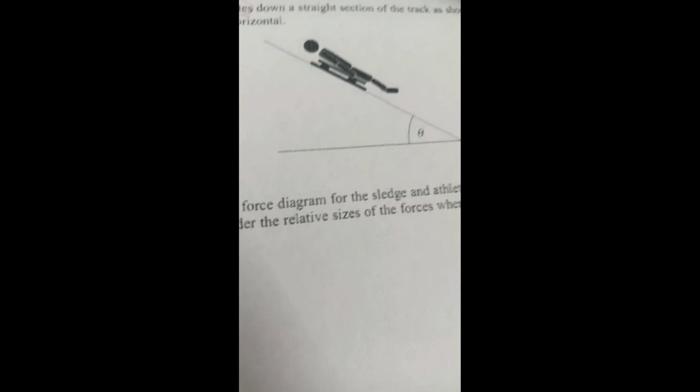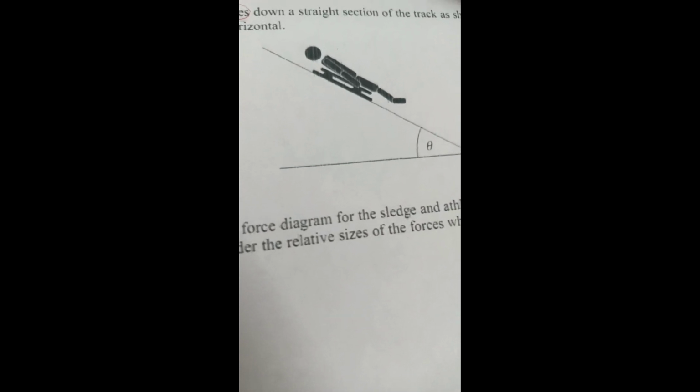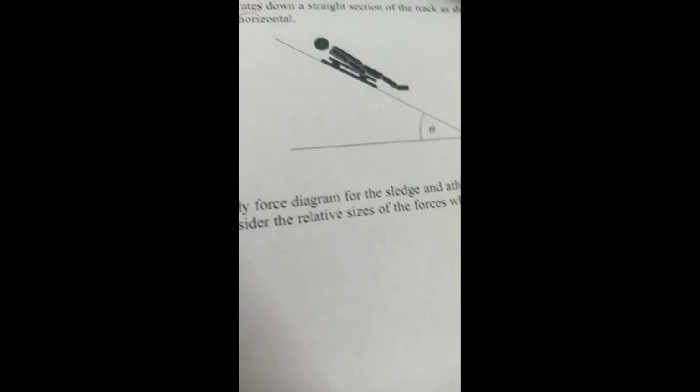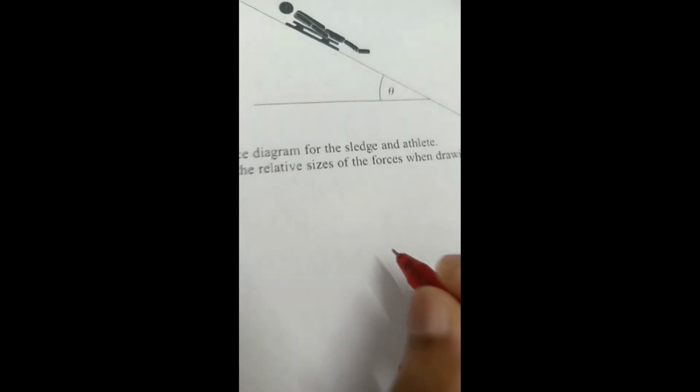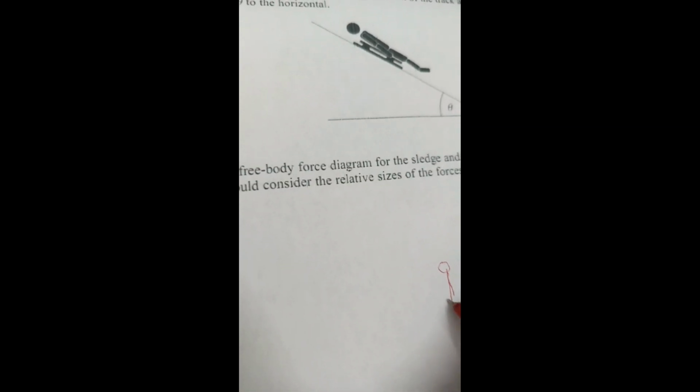This mark is 4. That means you just have to be careful about the size of the force, even direction, even the angle. All of these things you just have to consider, even all the types of force. So look at this one. In here, the weight force actually works in the downward direction. Okay, for this, the weight force works vertically downward.